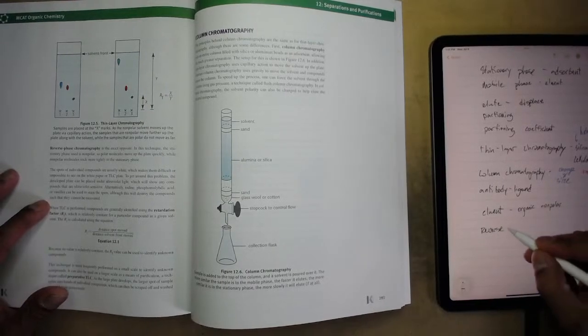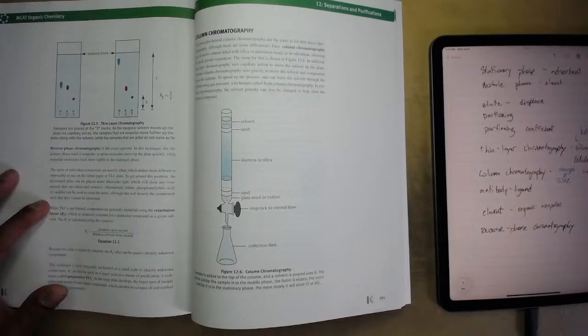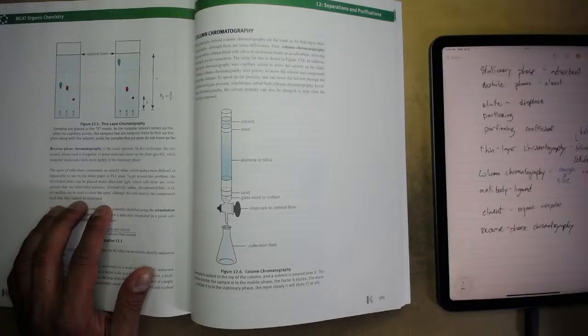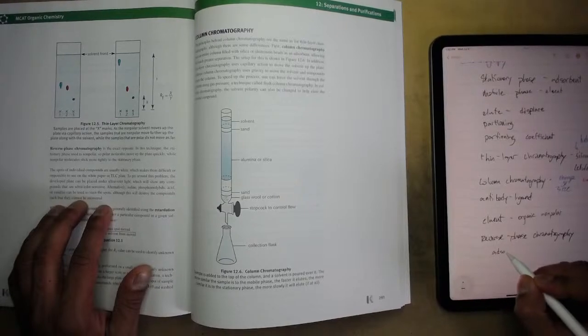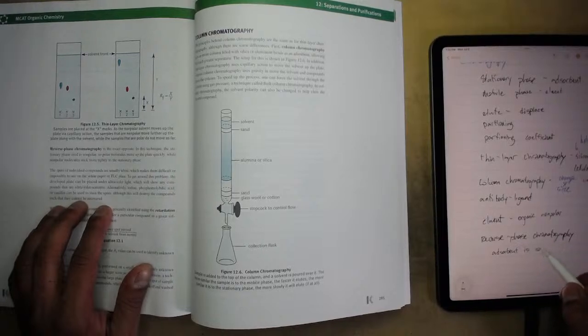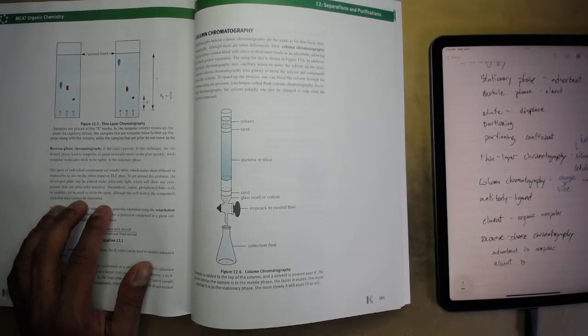Reverse phase chromatography is when the stationary phase, the adsorbent, is nonpolar. Eluent is polar.